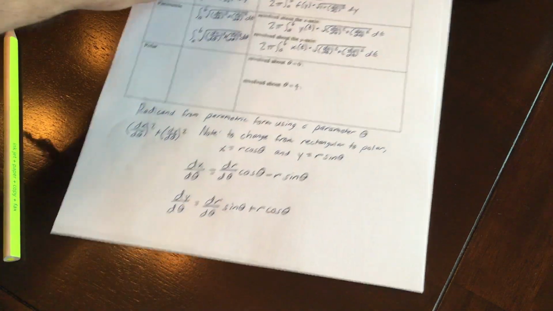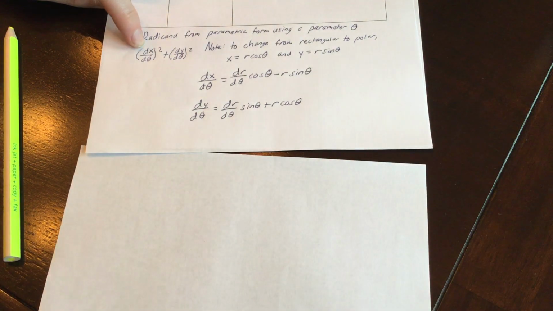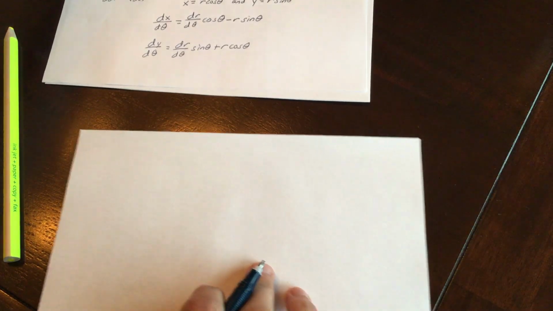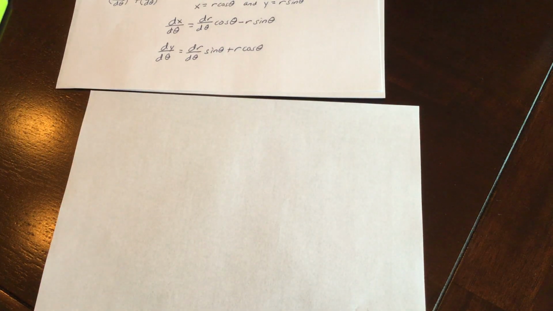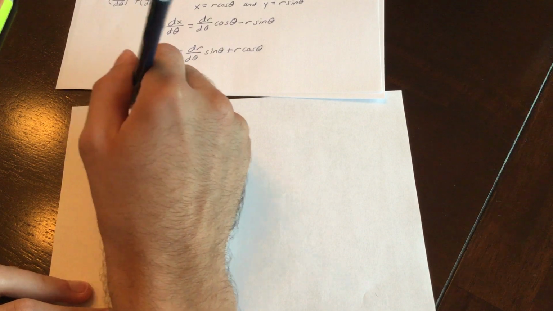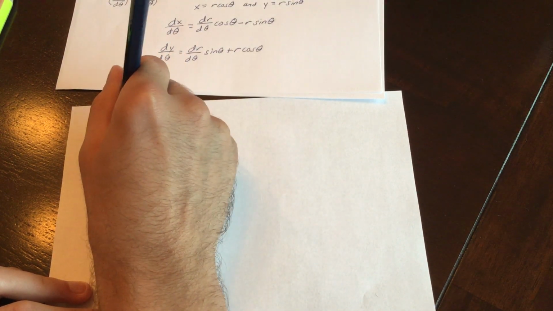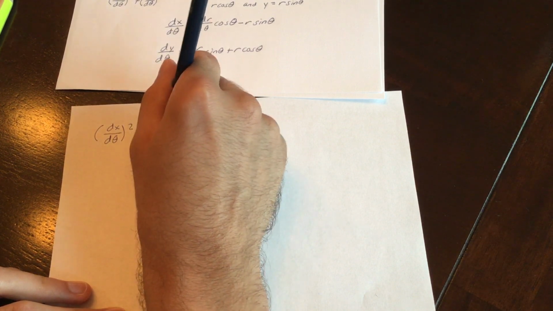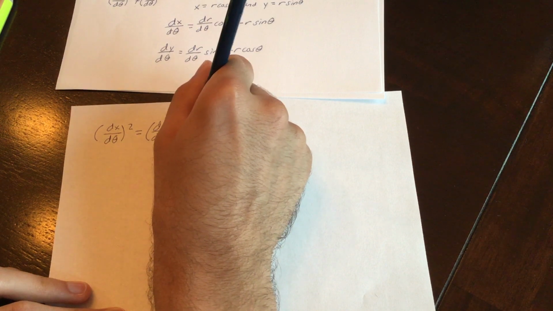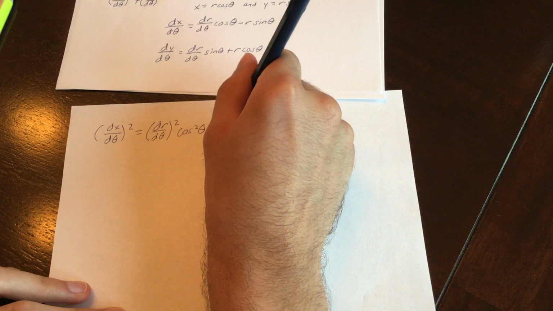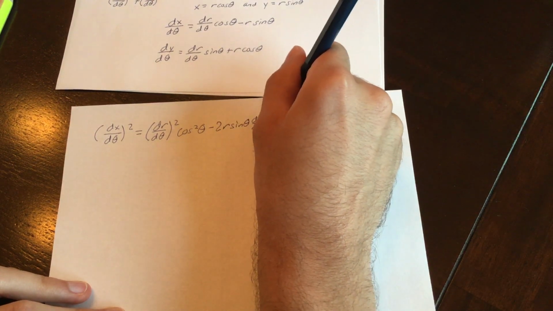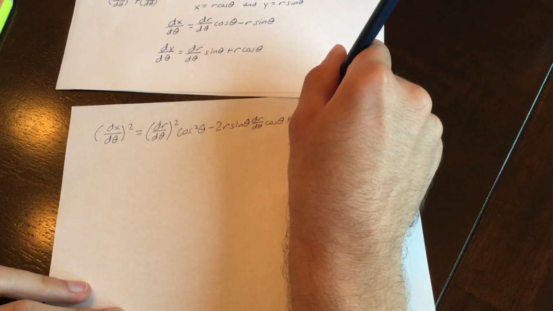The next thing that we're going to do is square each expression. So we're trying to get an expression for dx d theta squared first. So dx d theta squared would be the hot mess known as dr d theta squared times cosine squared theta minus 2r sine theta dr d theta cosine theta plus r squared sine squared theta.